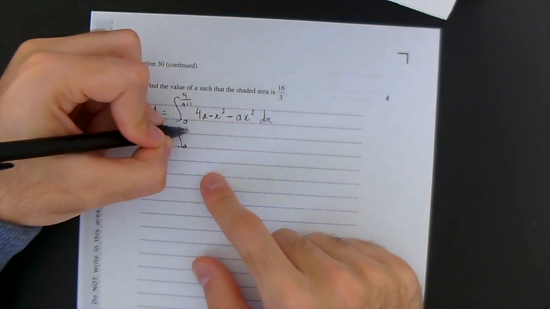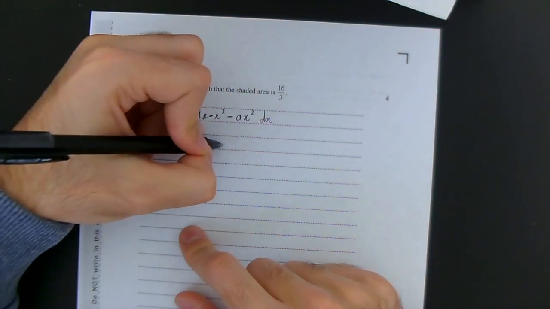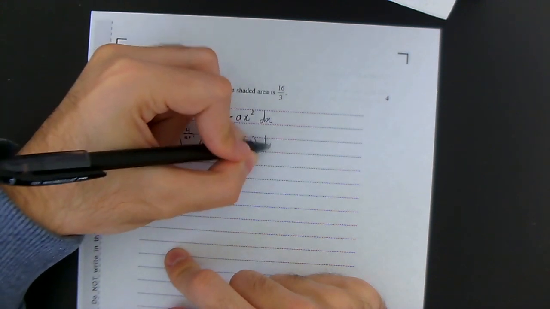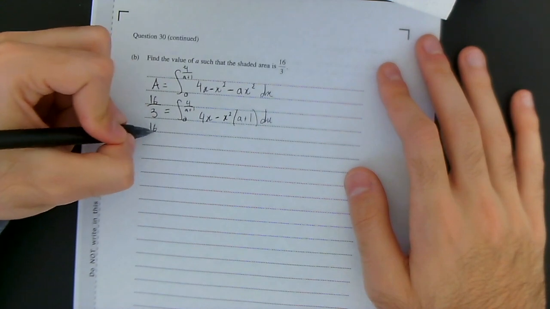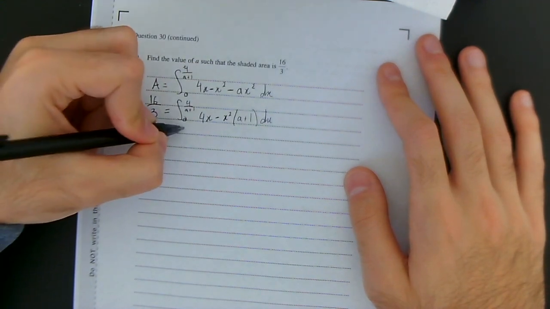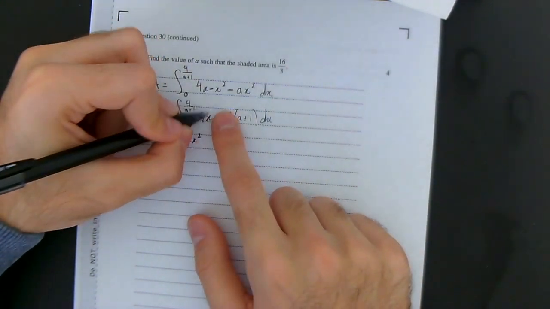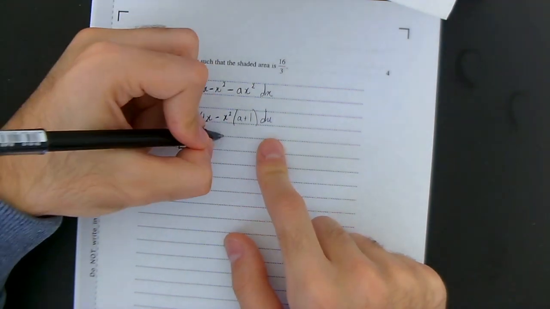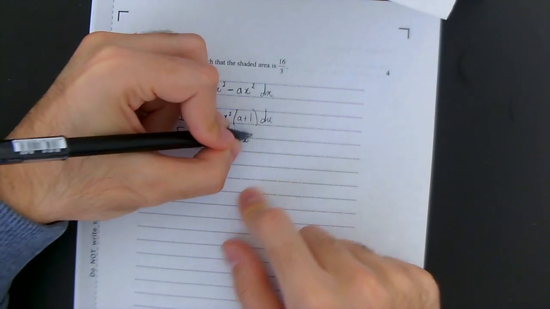That's probably going to be easiest. 4x minus x squared outside of a plus 1 dx. And now we can integrate. Okay, so we're going to get 16 on 3 is equal to 2x squared. And that's because we go 4x squared on 2, which goes to 2x squared, minus a plus 1 on 3x cubed.